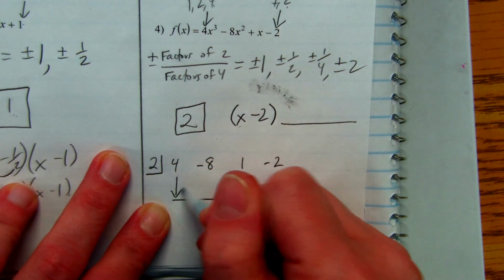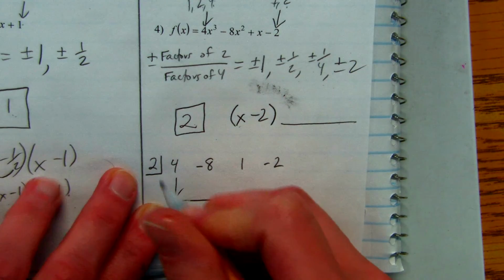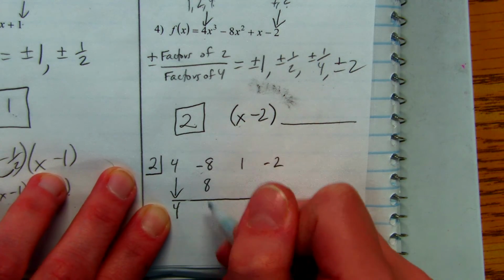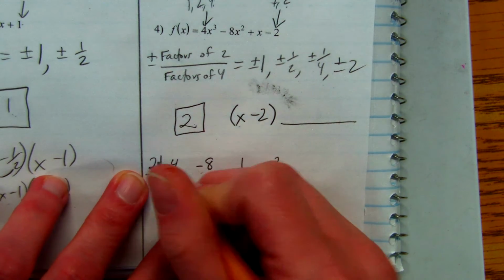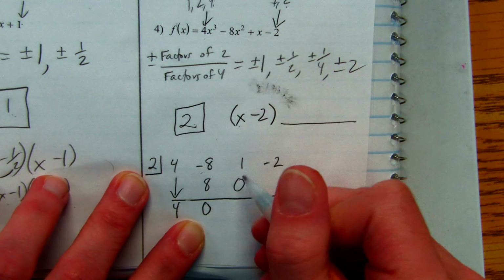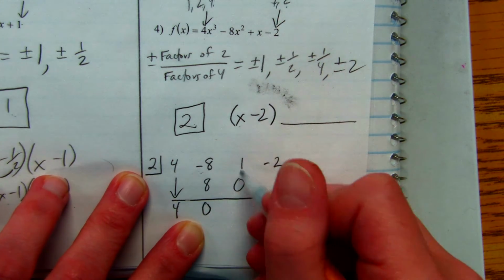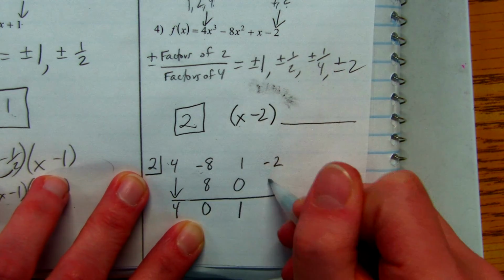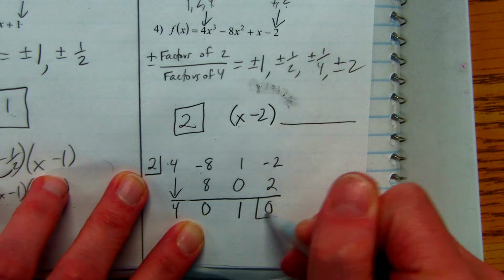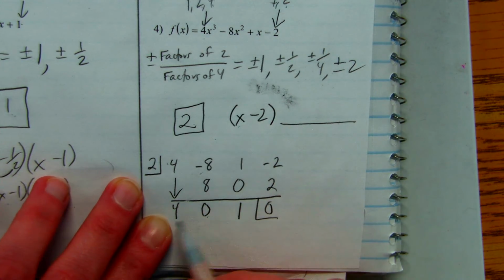So I'm going to pull down 4. 4 times 2 is 8, -8 and 8, 0. 0 times 2 is 0. 0 plus 1 is 1. 1 times 2 is 2. The answer is yes, and we already knew it was a root. What does this part down here give us?